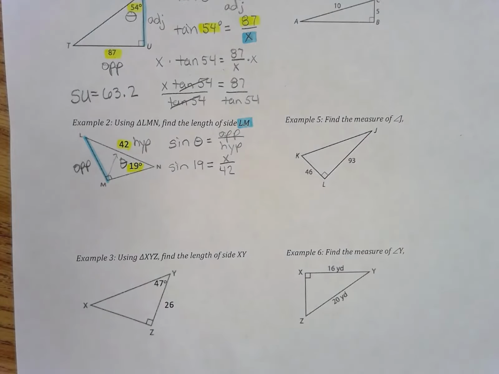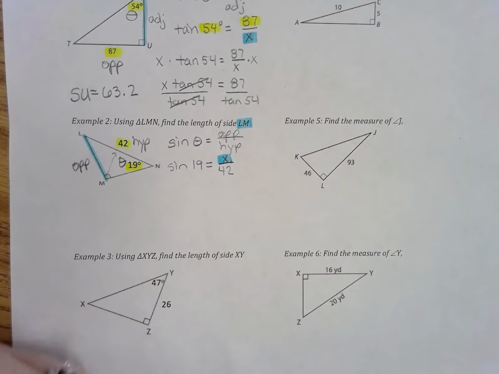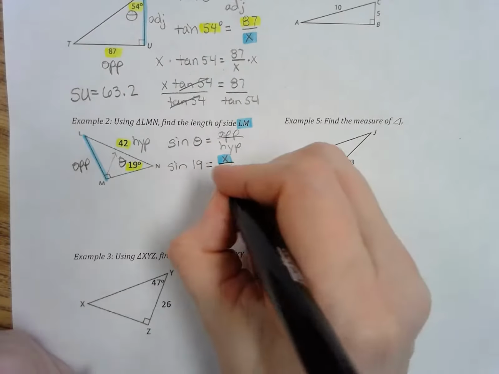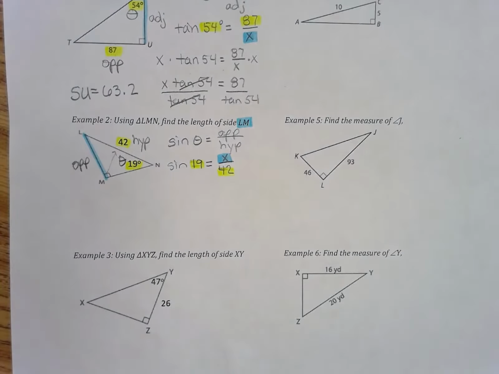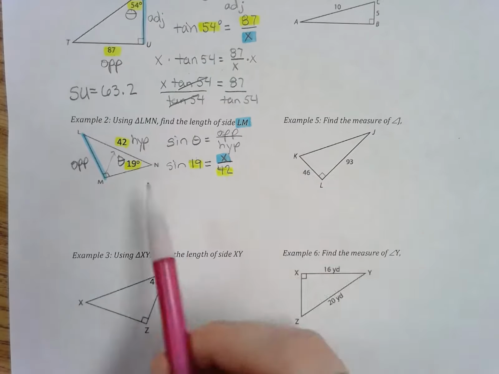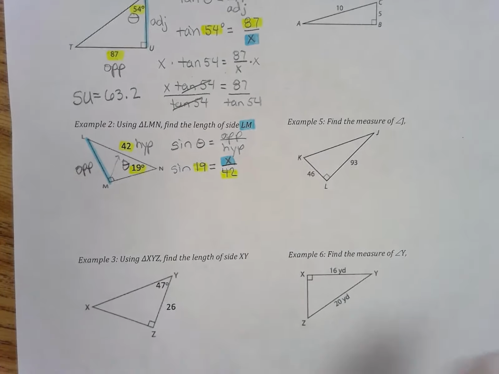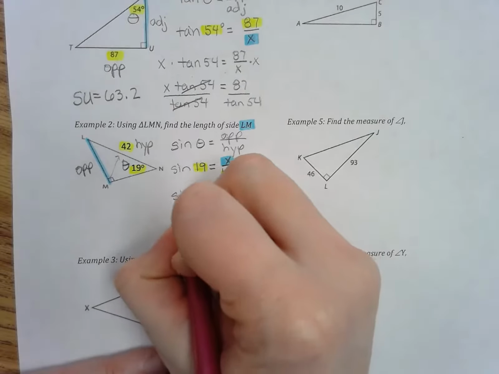So notice, here's our missing piece, the piece we need to find. Here are the 2 pieces that we were given to begin with. And because of those 3 things, what we needed to find and what we were given, that's how we knew to pick sine as our ratio to use. So let's solve this. I'm just going to rewrite it.